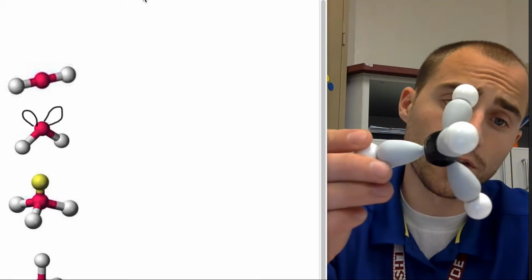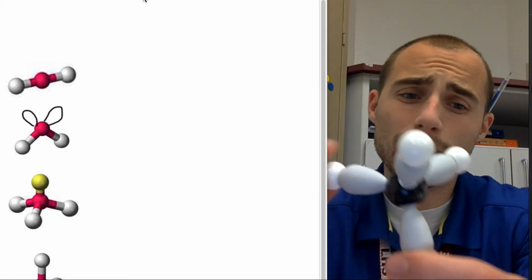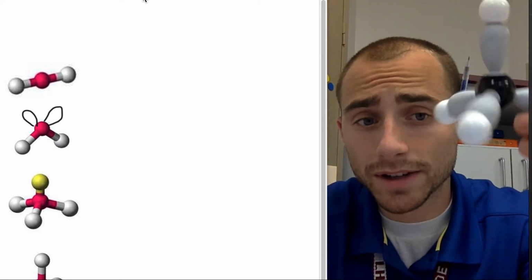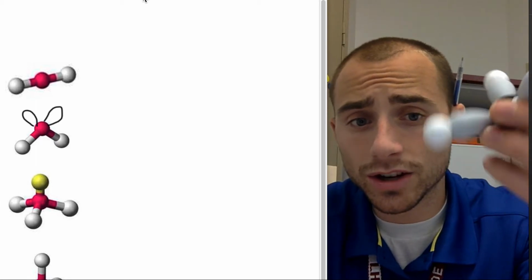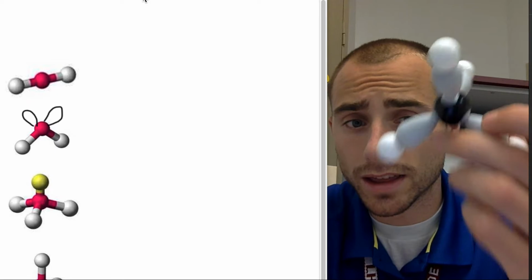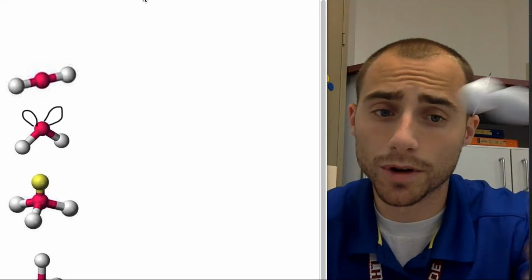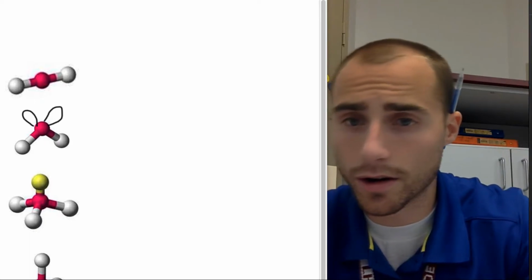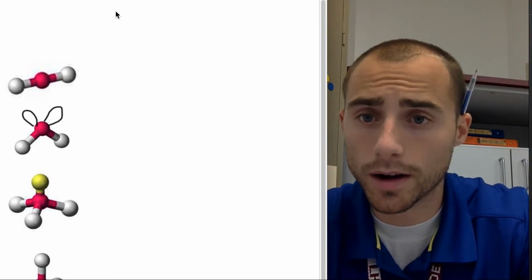You created all these different shapes right here. When you drew the dot diagrams, those are just 2D. They're kind of hard to imagine. The shapes themselves have a name, and being able to create these shapes is based on a very specific theory on how we think covalent compounds appear. So we're going to learn the names of the different shapes you already created, and they all really fall under 4 names.